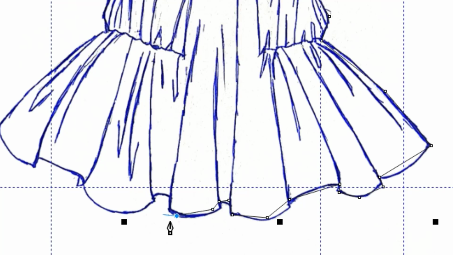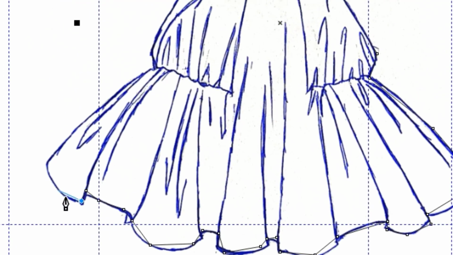This looks a little difficult, but it's very simple. Very, very simple. What I'm doing is very simple. Just move along the line.